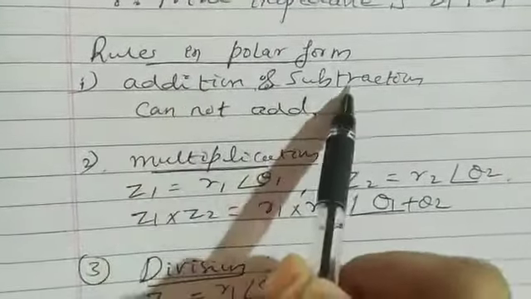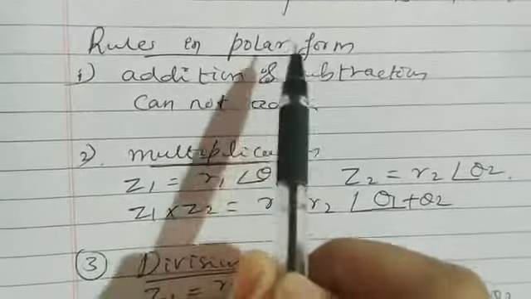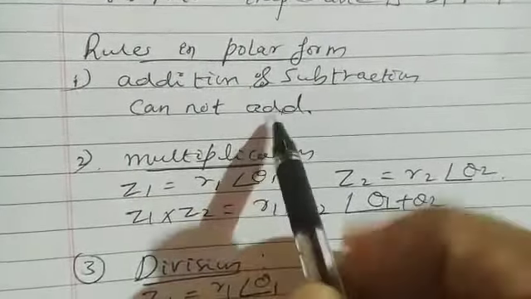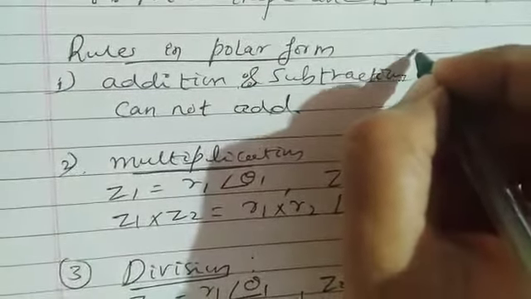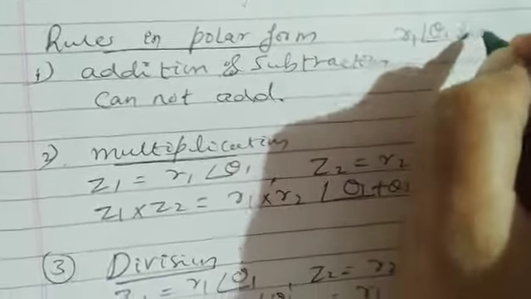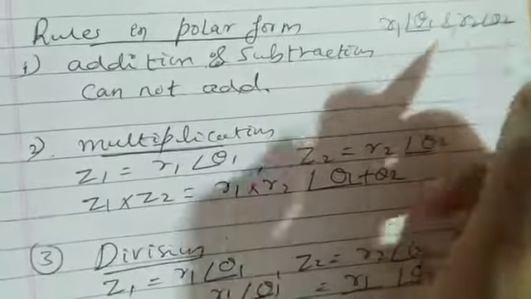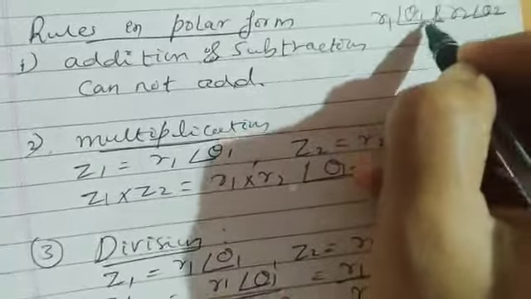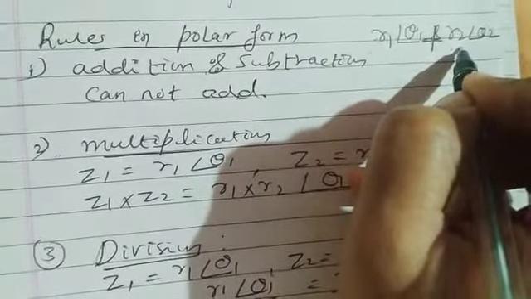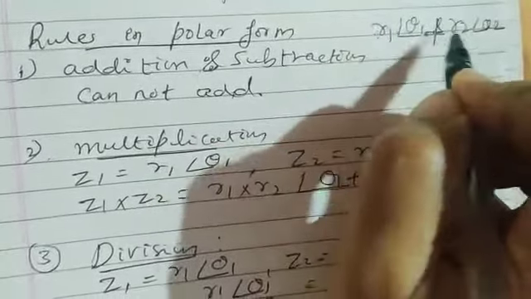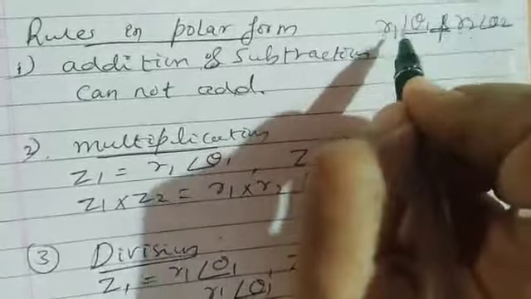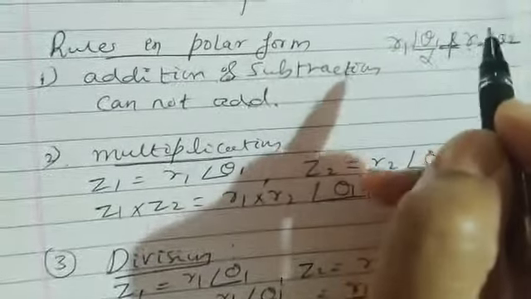So how are addition and subtraction done in the polar form? You should always remember, if we have impedances in polar form, that is R1 at theta 1 and R2 at theta 2, I cannot add these two polar forms directly. And directly I cannot subtract these two polar forms. You cannot do R1 plus R2 at theta 1 plus theta 2, that is wrong.